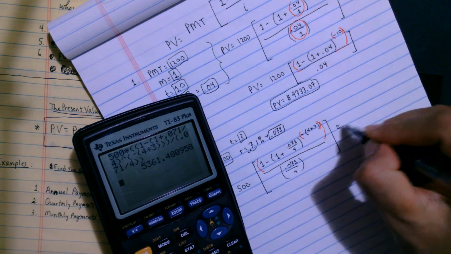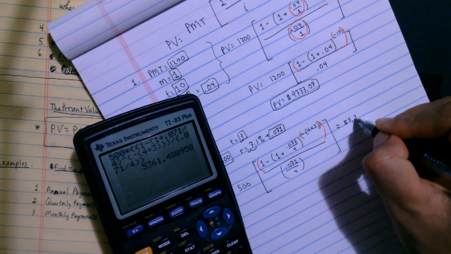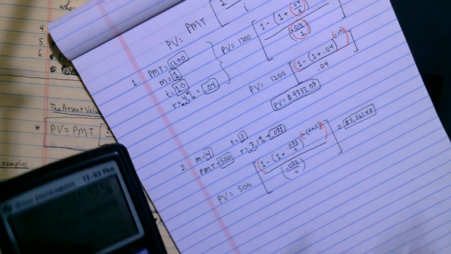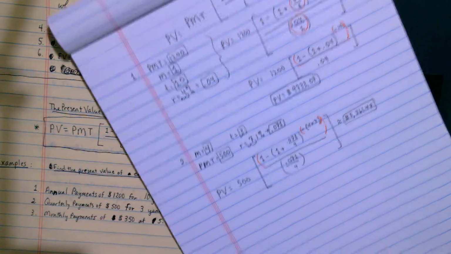$5,361.48. And that would be your present value at the beginning.